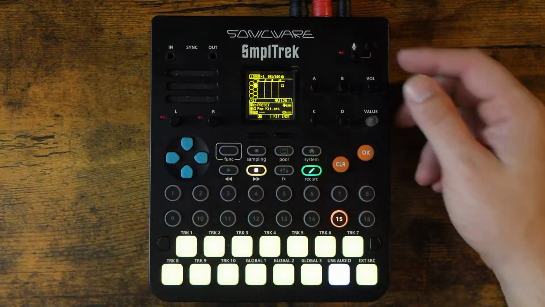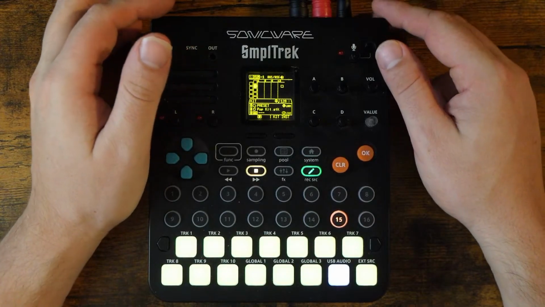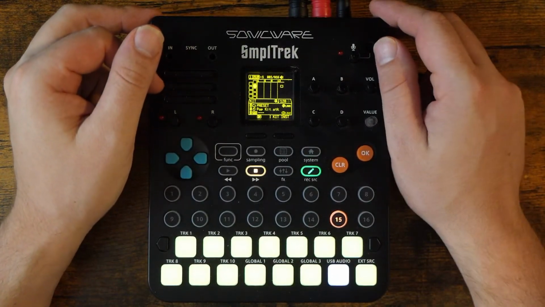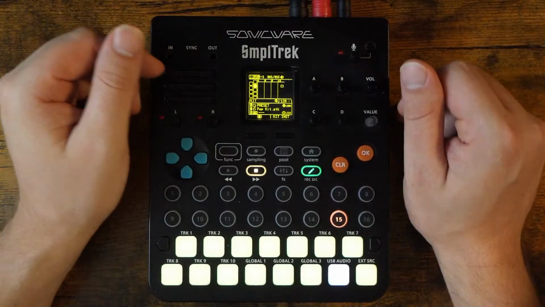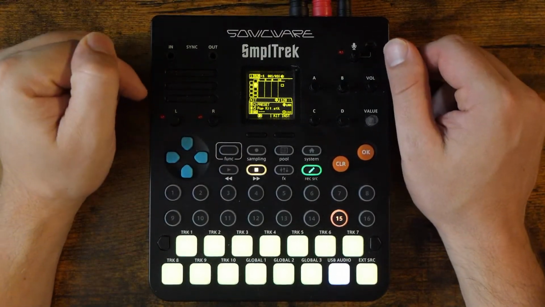More effects on the SmplTrek would be cool. I'd love to see the ability to have multiple insert effects per channel. I'm not sure if that's something that's possible, but would be super cool.